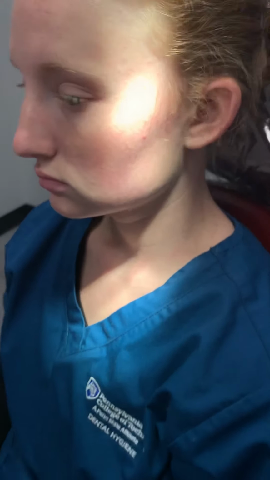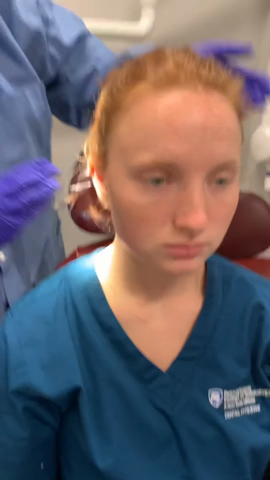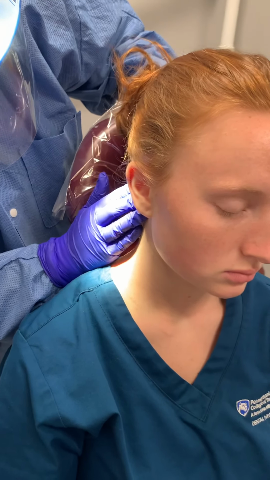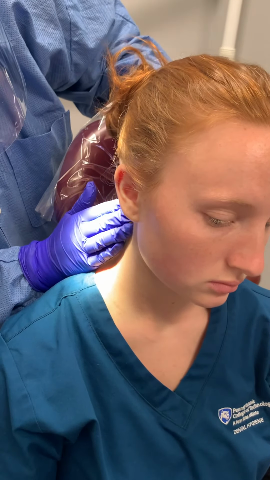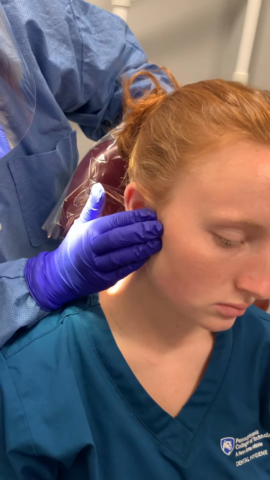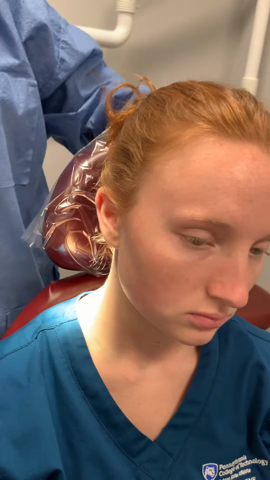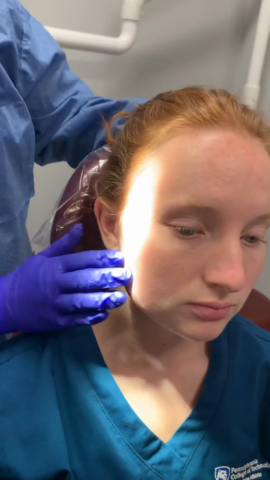Now I'm going to be doing this on the other side as well. I'm going to start off by going to the post-auricular, and then the pre-auricular, and then to the parotid.